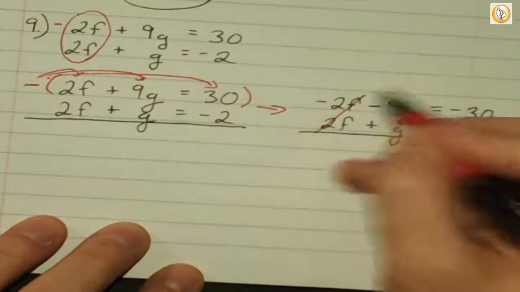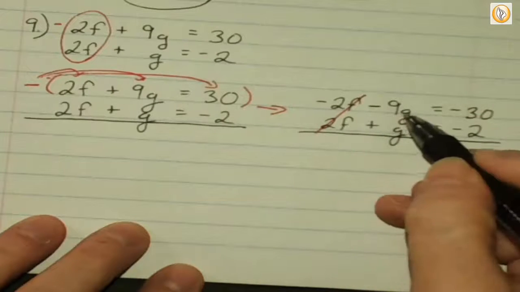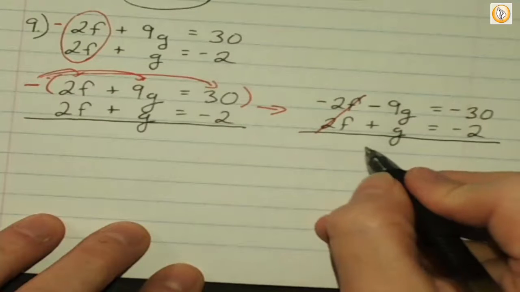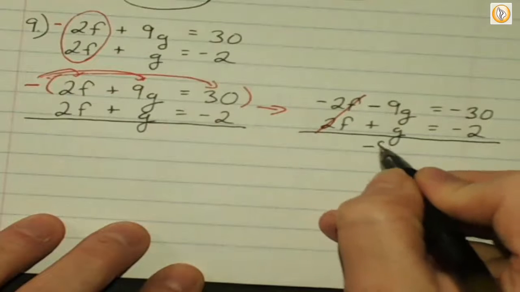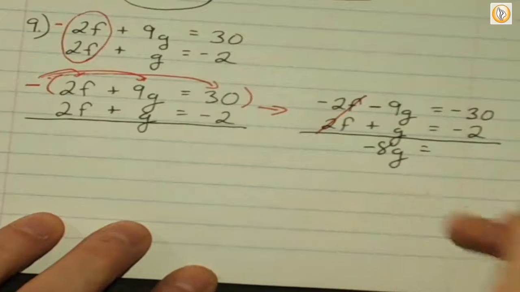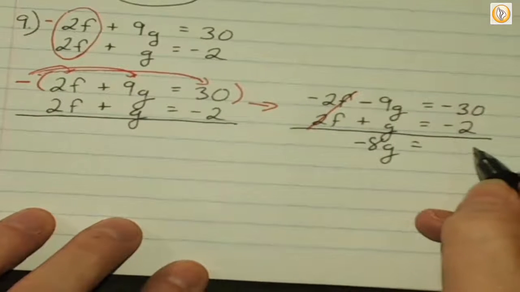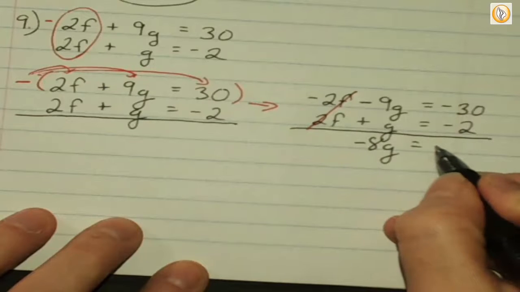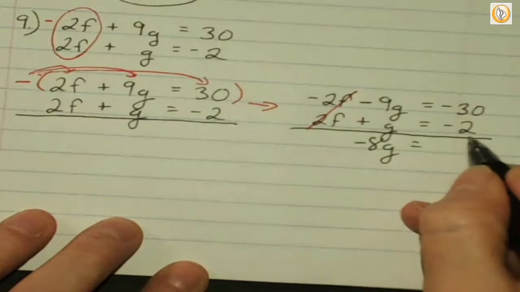All right, so this eliminates negative 9g, and g minus 9g is what, Taylor? Negative 8g equals negative 30, and negative 2 is what, Aiden? Negative 32.